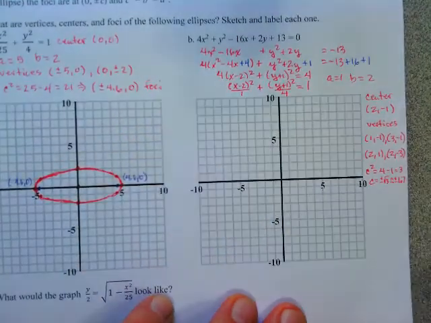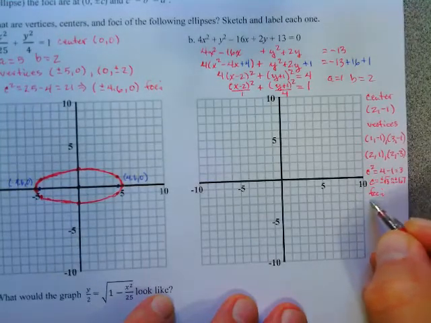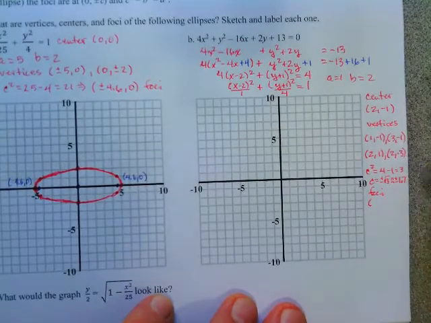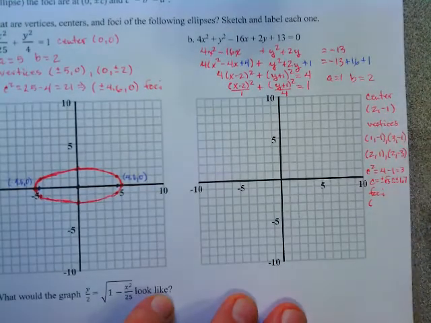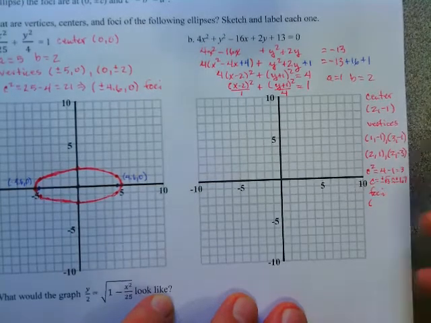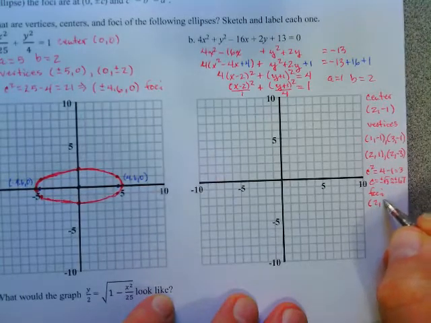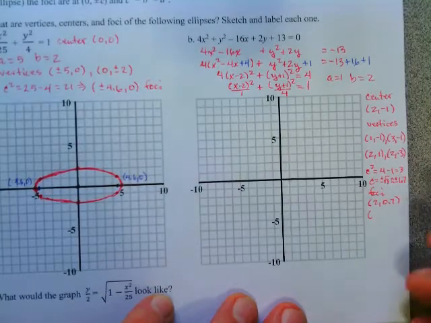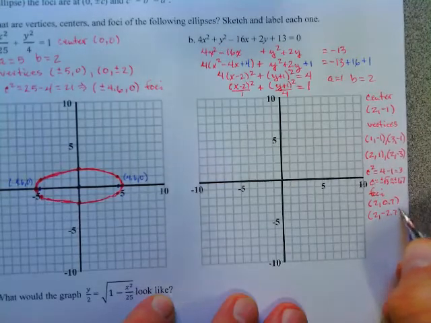So my foci will be at, let's see, since the b is bigger than the a, this one's going up and down, so my foci have to take the y term and go up and down. So negative 1 plus 1.7 will be at (2, 0.7). And negative 1 minus 1.7 will be at (2, negative 2.7). And so those are my foci.